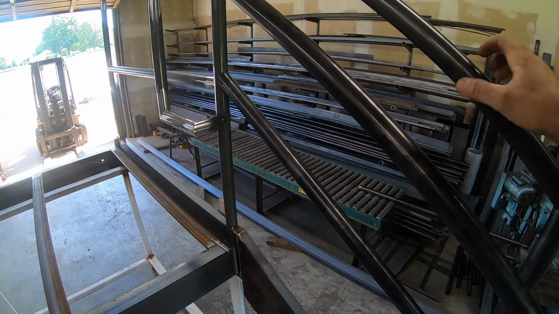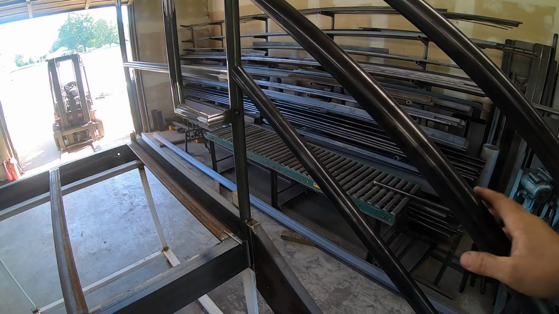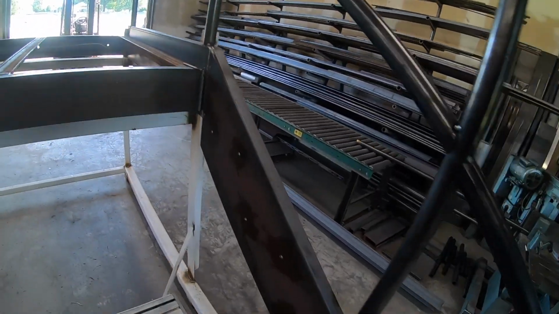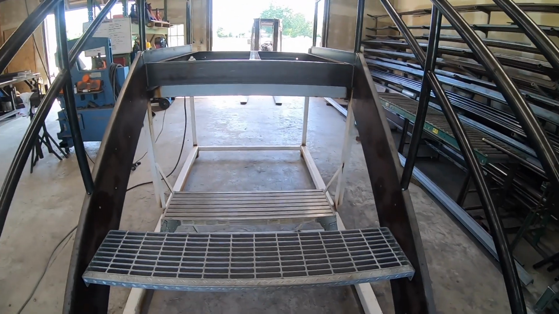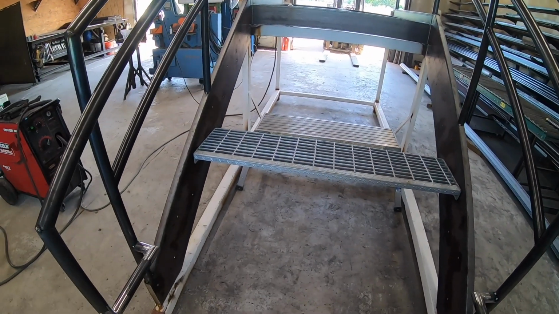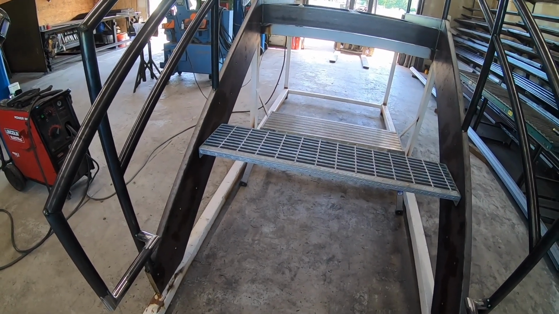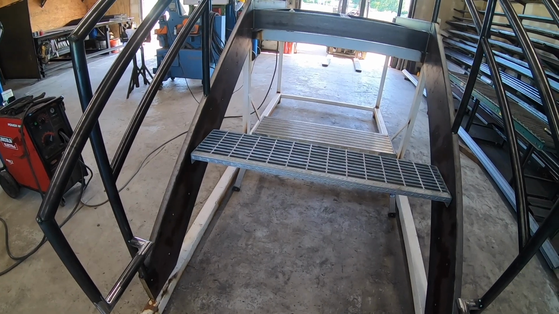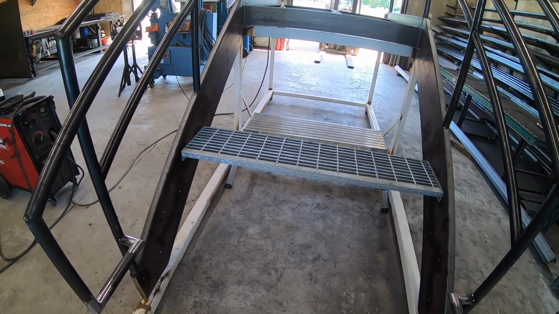That's your grab rail. You can use this too by any means. It's, you know, no law says you can't. But that's a guardrail, and this is a grab rail. So now you know the difference. So they're all wrapped up, and I'll take you outside and show you what it looks like when they're all done and grinded and welded.